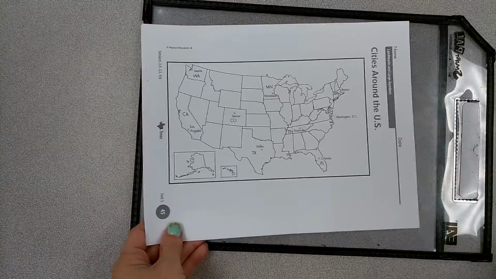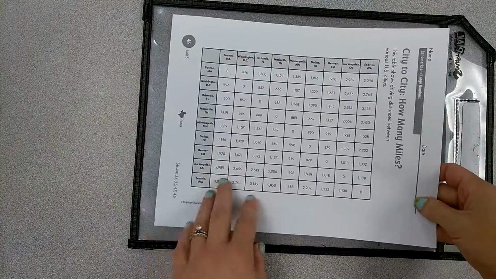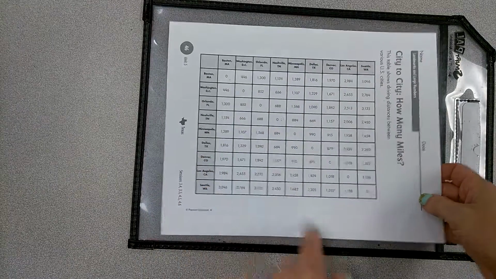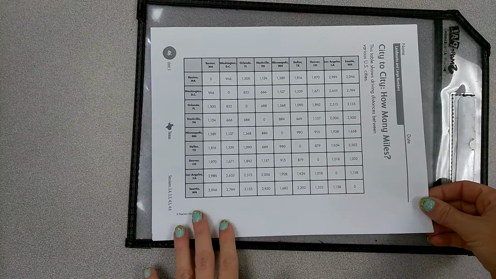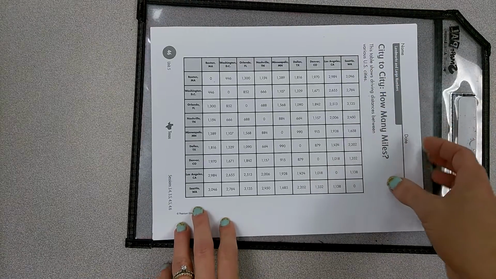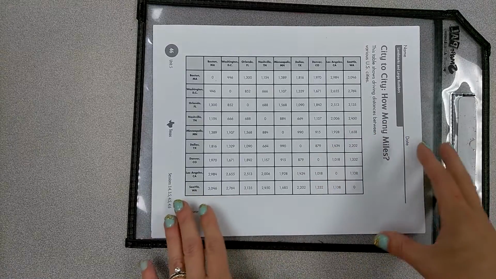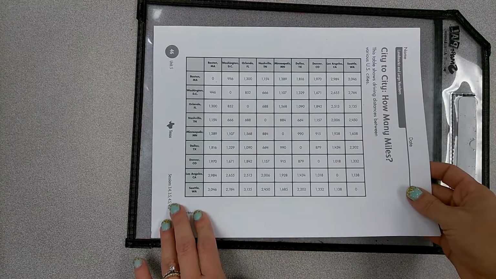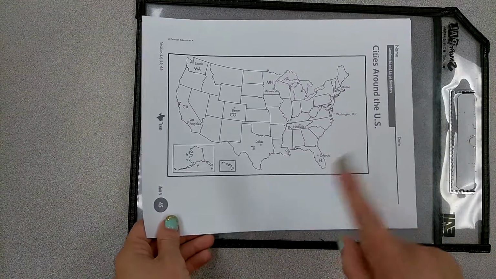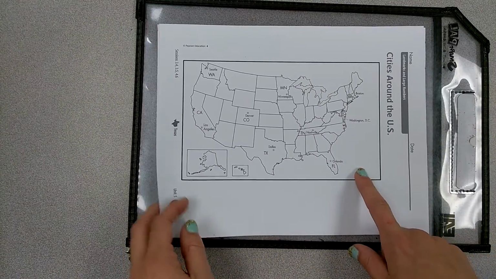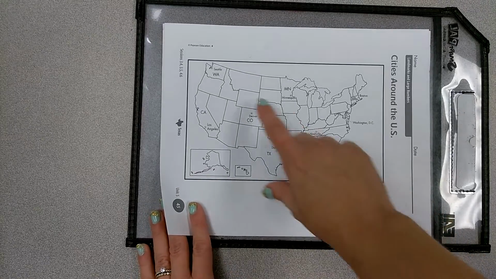You should have with you your map, and on the back of your map you have this grid, this table showing the driving distances between various U.S. cities. At first glance it looks kind of confusing, but it will be clear in a little while. So first I want you to just look at your map. You are not going to write on this map today. You'll do that tomorrow.